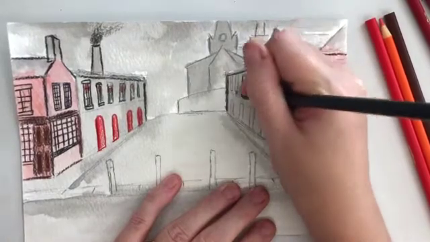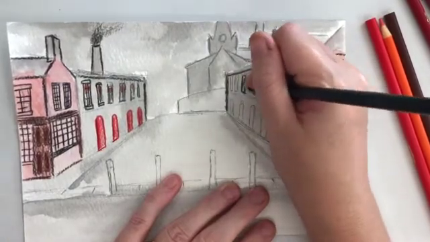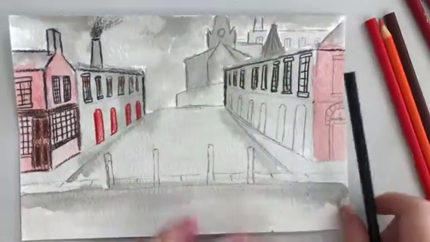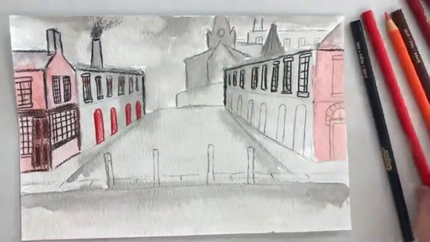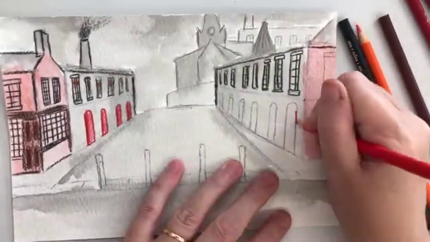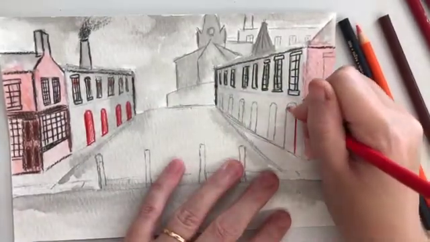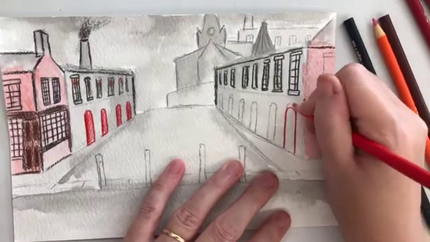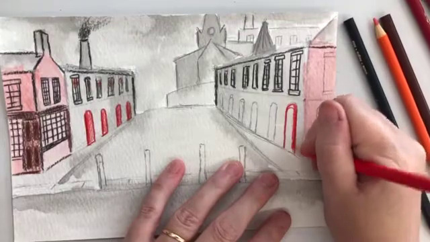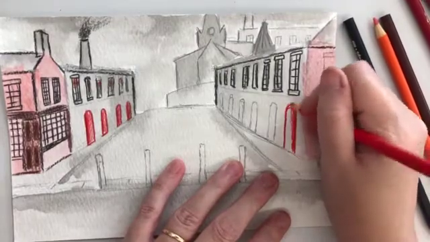And I'm going to do exactly the same thing with my doors on this side of the road as I did over there. So I've got my red pencil again, and I'm going to do the same technique. I'm going to put the door in with the arch, and I'm going to make this side dark, and then I'm gradually going to fade.